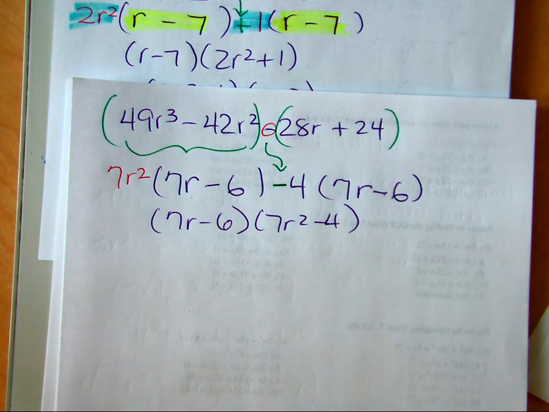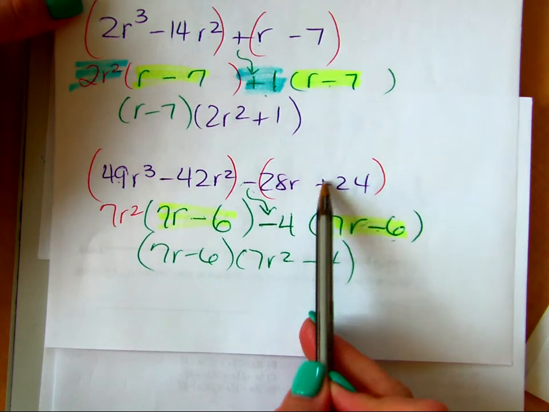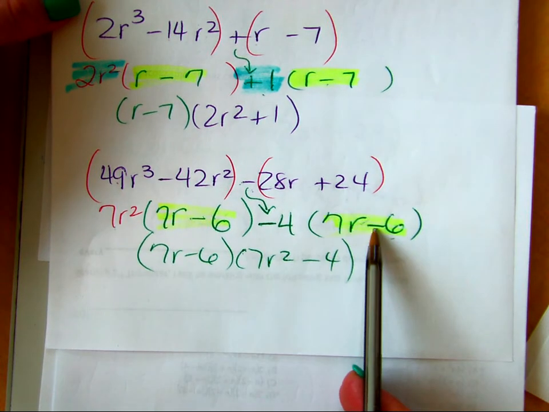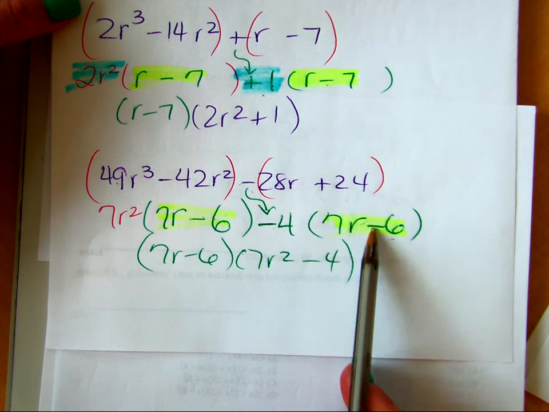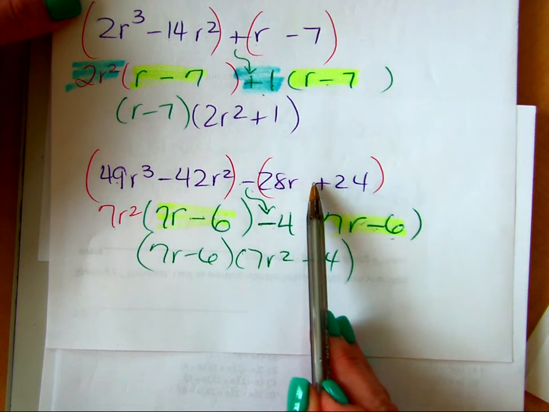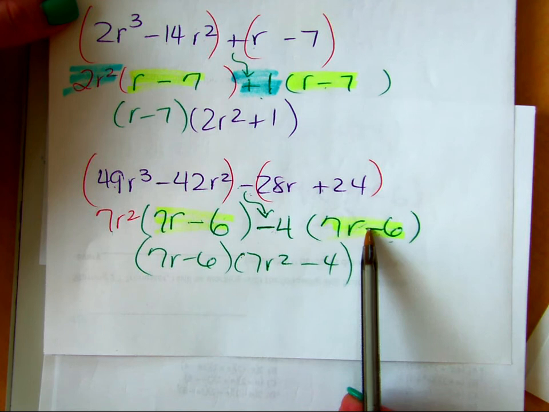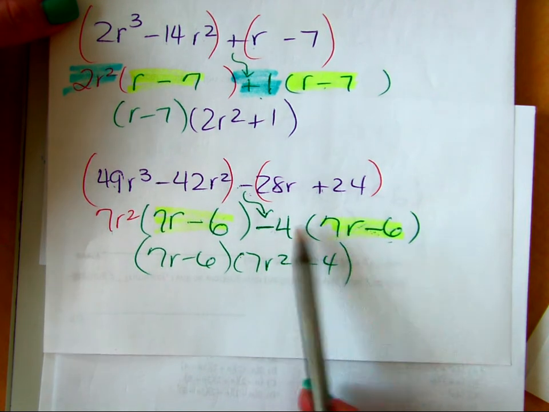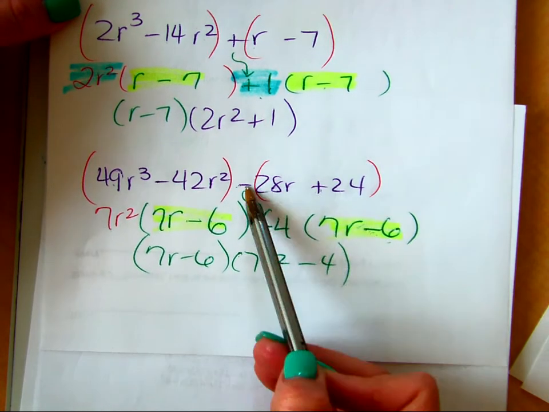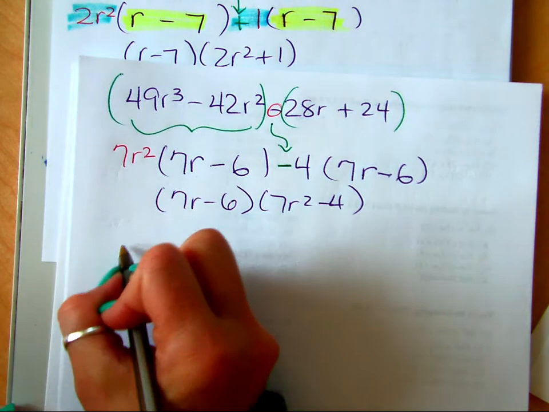Actually, no, what we're going to do, the negative did change. It changed that plus to a minus, because a negative 4 times a negative 6 gives you a positive 24. So that negative times that negative, that's why that has to change. You're distributing that negative again because it's kind of like you're pulling it out. Yes, okay? All right, just try this one on your own real quick.